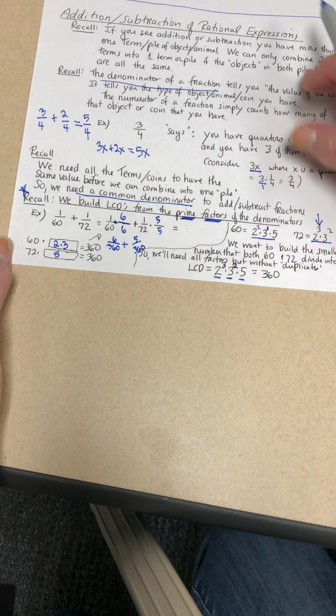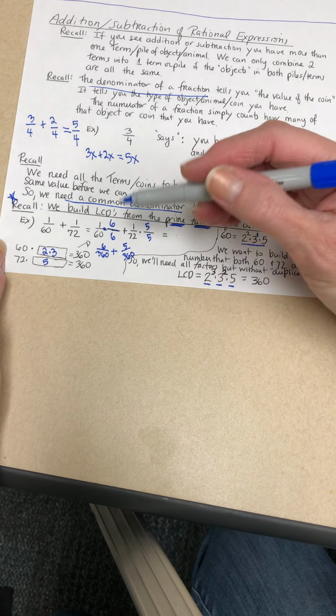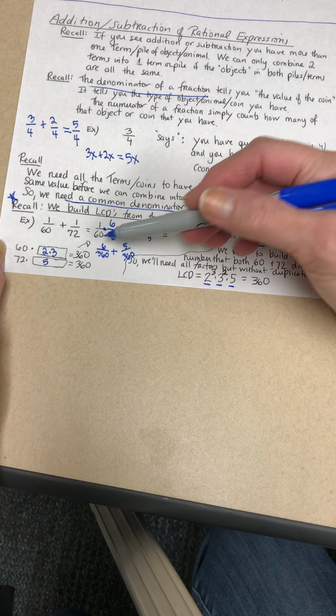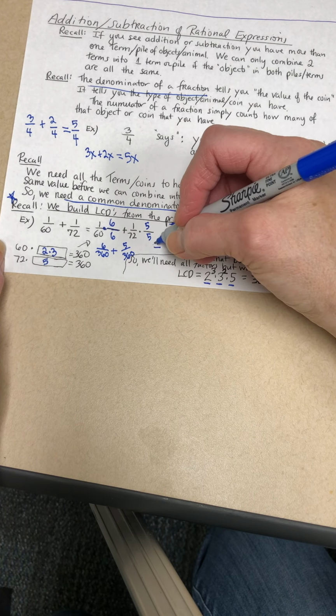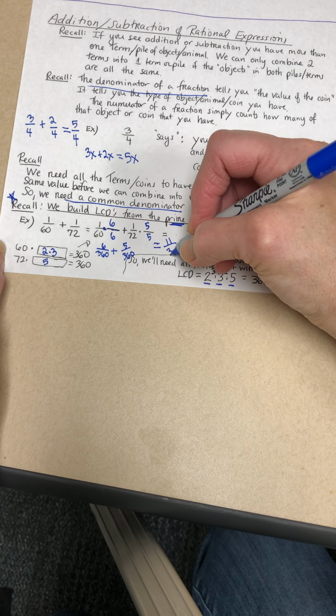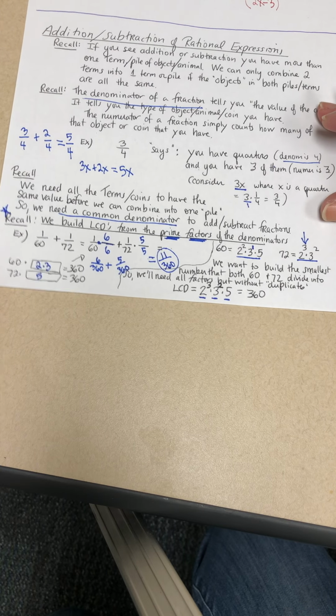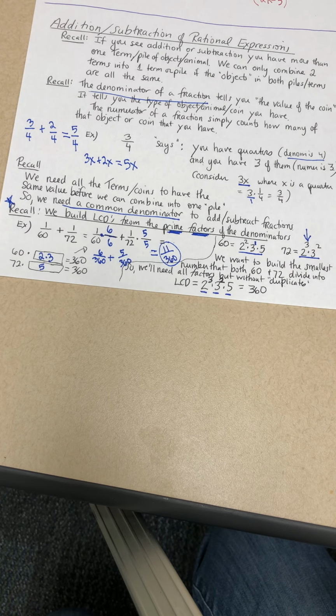Once your fractions have the same denominator, it's like I have 6 of these, plus I have 5 of these same things. You just add the numerators. That's 11 of these things, which are 360ths. All right, that's the actual process for adding fractions. And now we're going to use that with algebraic expressions with x's and y's.